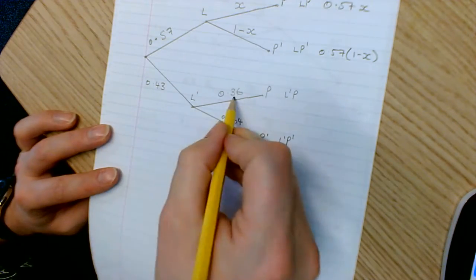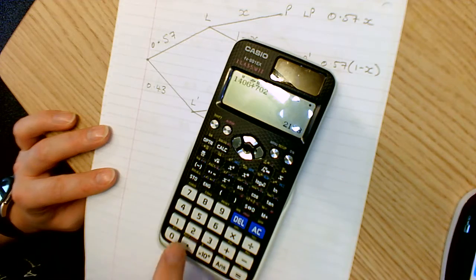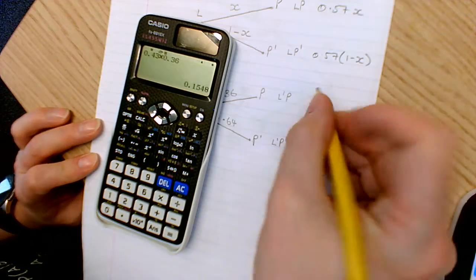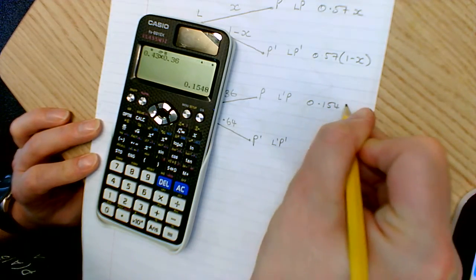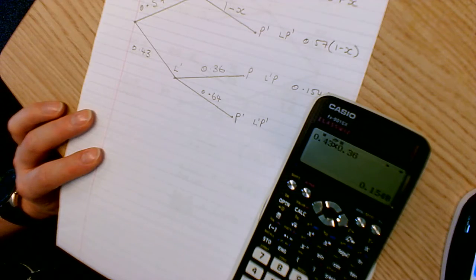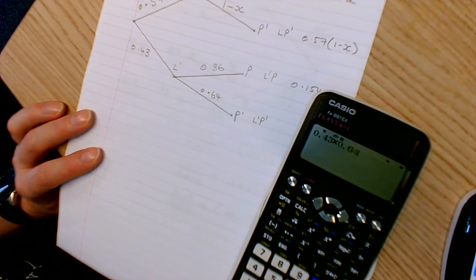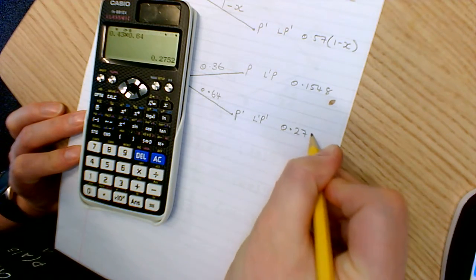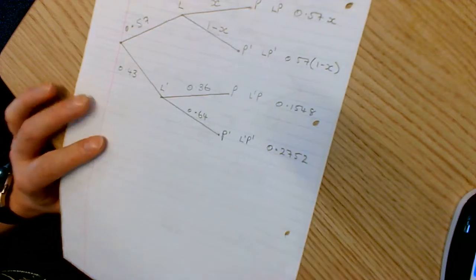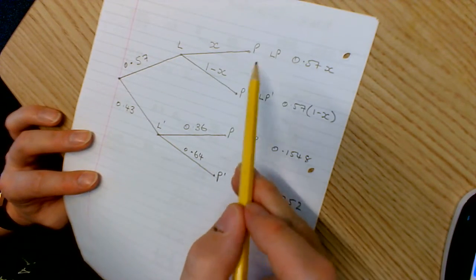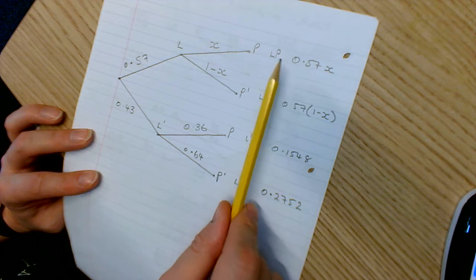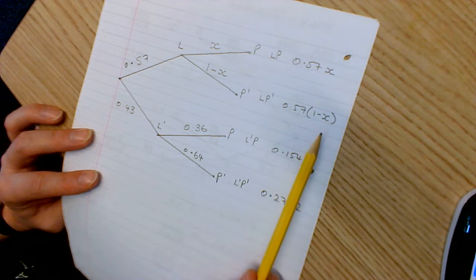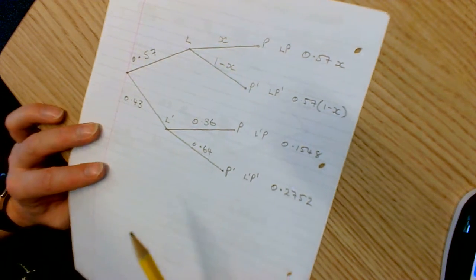The next one, 0.43 times 0.36, I don't know what that is, but I'll use the calculator. So I've got 0.43 times 0.36, and that turns out to be this number, 0.1548. And then the last one is 0.43 times 0.64, and I've randomly got 0.2752. Okay, so there's my thing. The trick for sorting these questions out is always to put the outcomes on and then multiply them along the line to get the end probabilities. These are the probabilities of these things happening. Okay. Then I can go to the question.